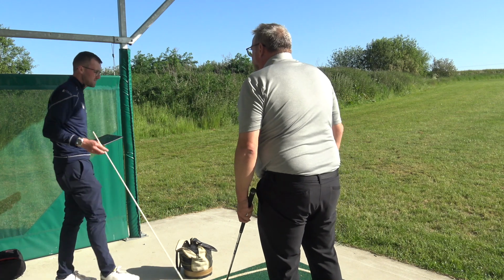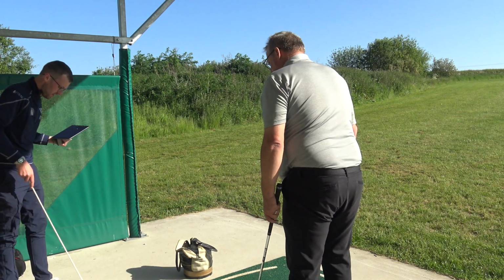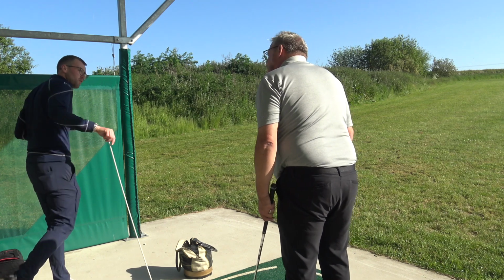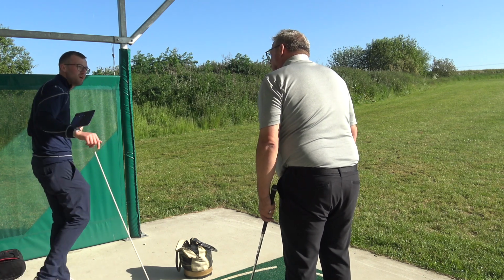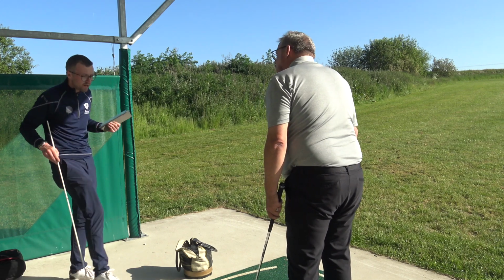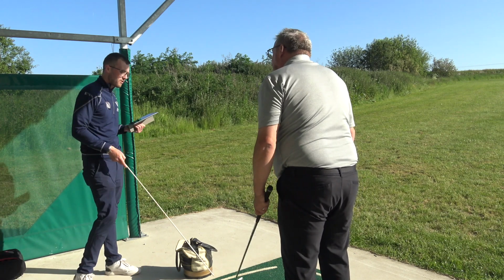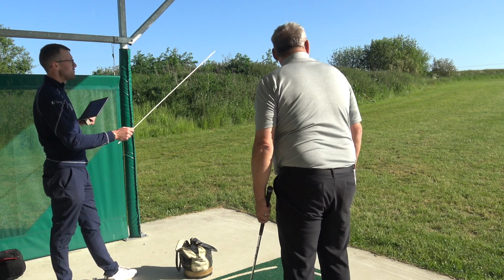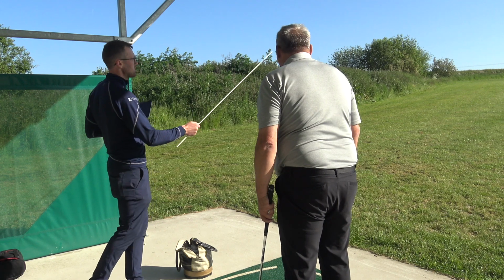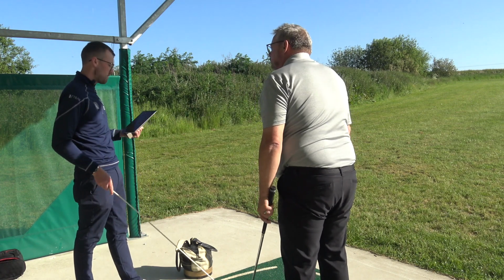The best analogy I've always heard is a footballer. If they were going to bend the ball right to left, they'd use the inside of the boot. If they were going to bend the ball the other way around, they'd use the outside of the boot. And if they were going straight, they'd use the top of the boot. That's what creates the curvature of the ball. Your face will be responsible for most of the start direction with your iron, about 75% of the start direction will be from where the face aims at impact.